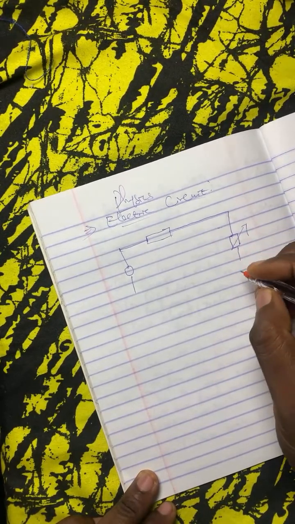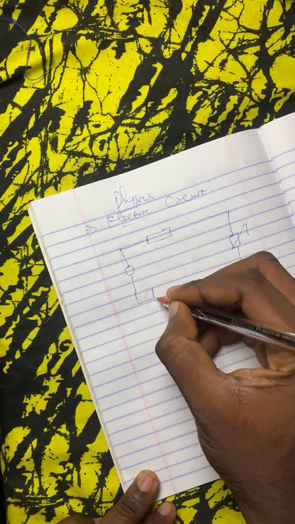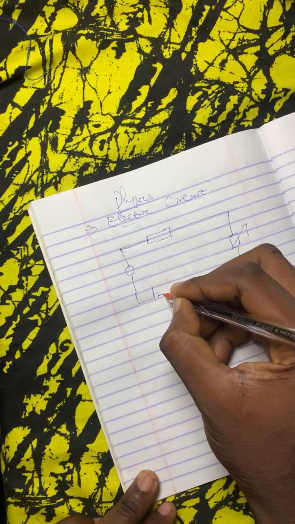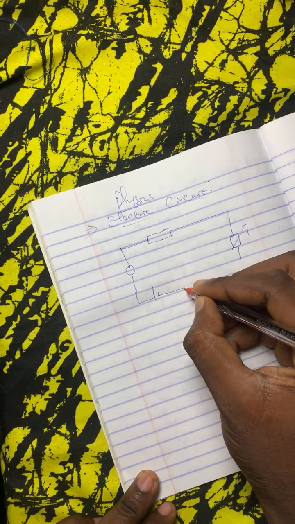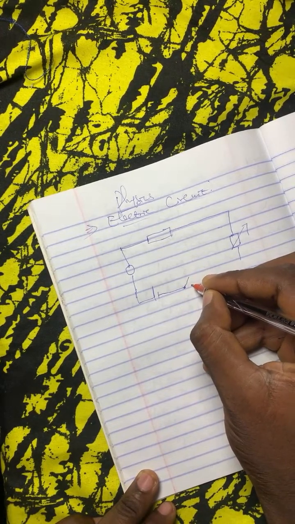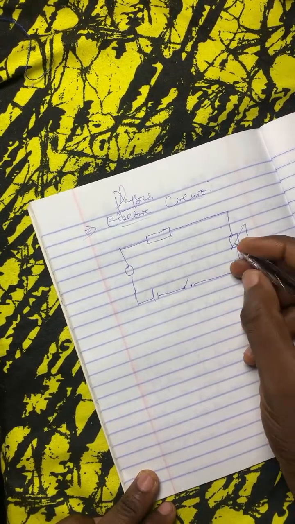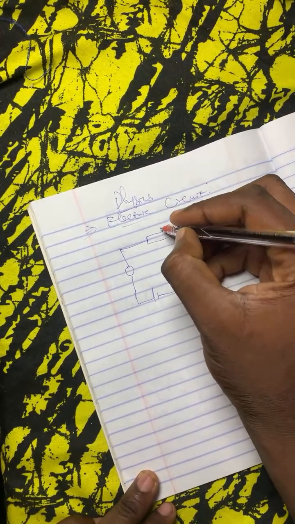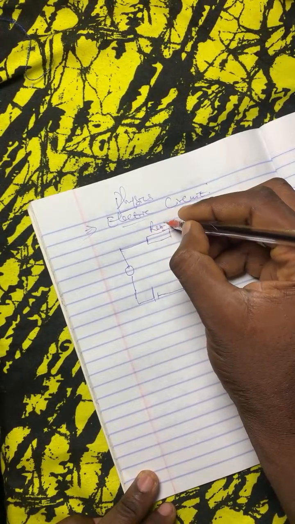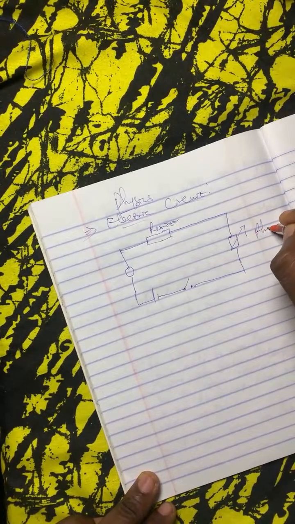This is my battery, and then I can have this as my key. And then I have something like this. So let's say this is my resistor, R. This is my rheostat.